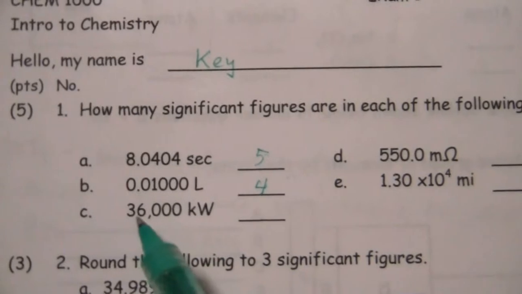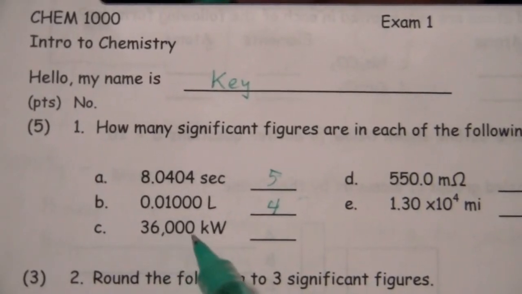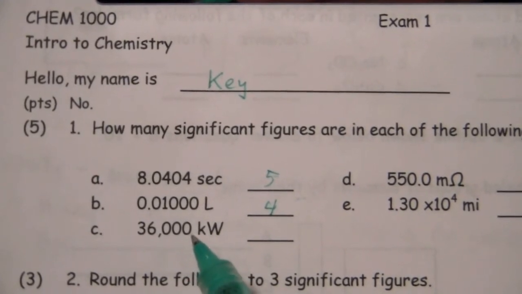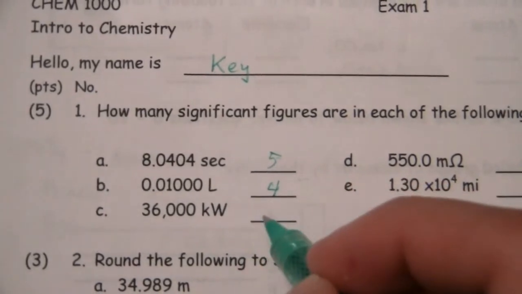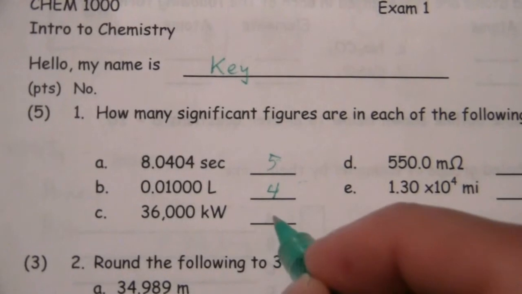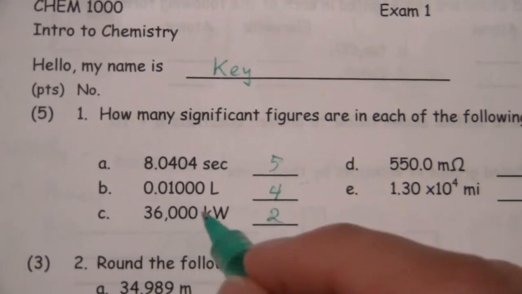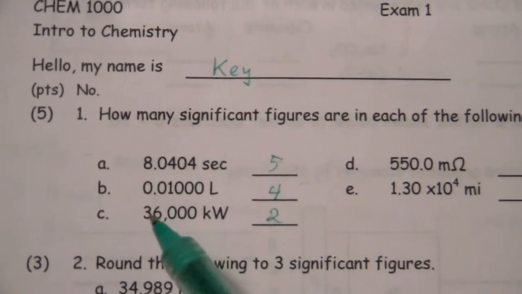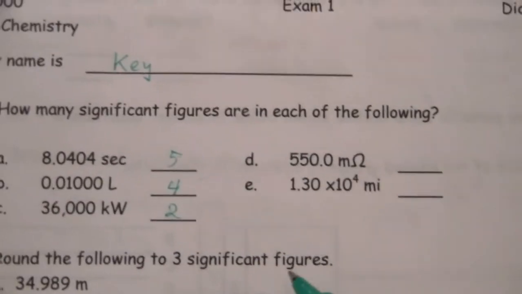Here we have zeros. They're trailing zeros, but this time they are before the decimal place. 36,000 kilowatts will be just 2 significant figures, because if they are before the decimal place, they're there just to tell you where the decimal goes. They're not actually part of the measurement, so that's just 2 significant figures.